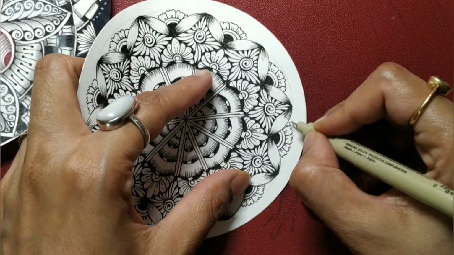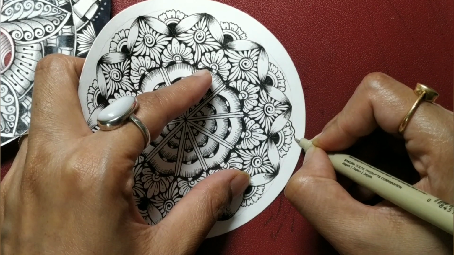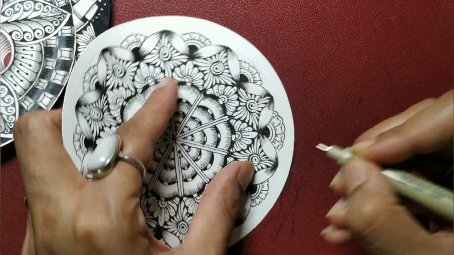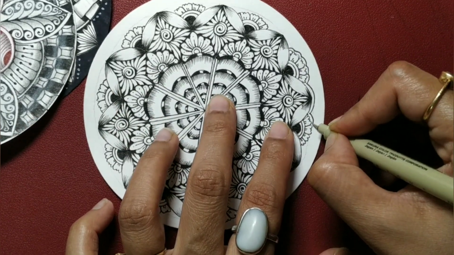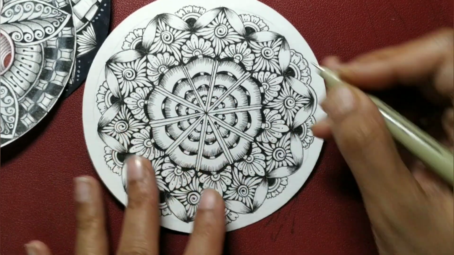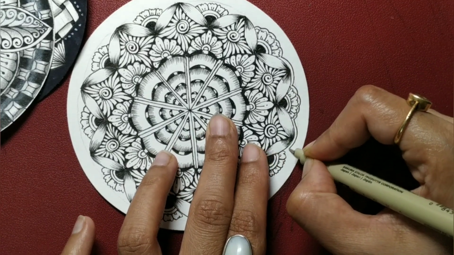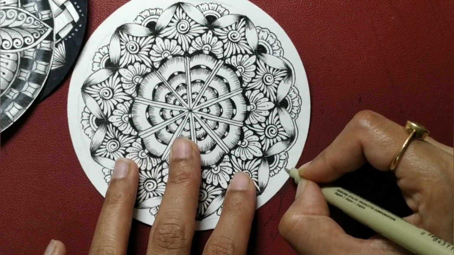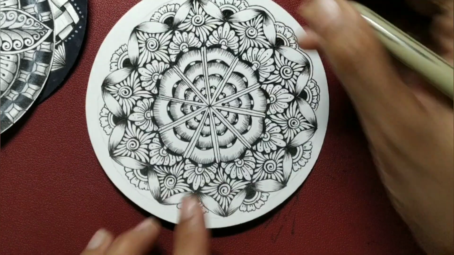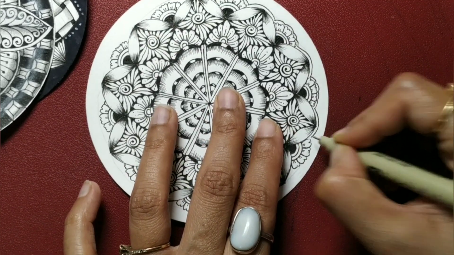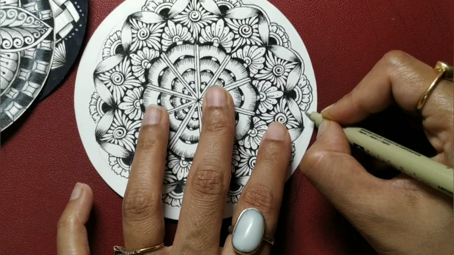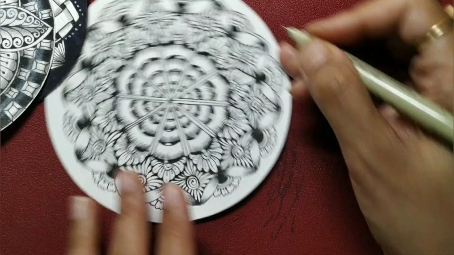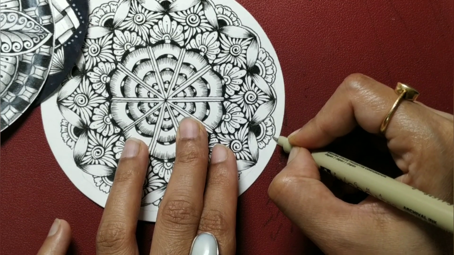So now I'm just going to add a nice border to my tangles like this. I'm drawing pretty close, adding an aura to the henna drums and the zenith together.